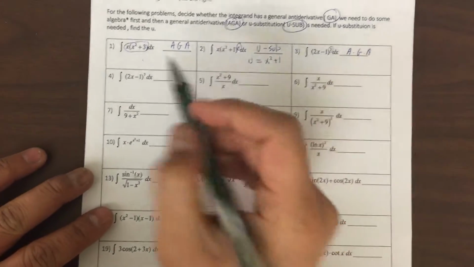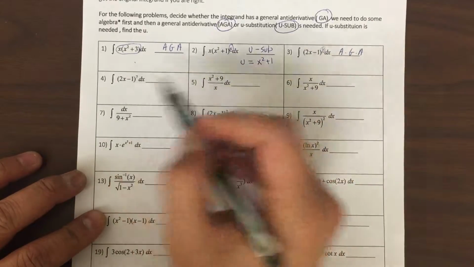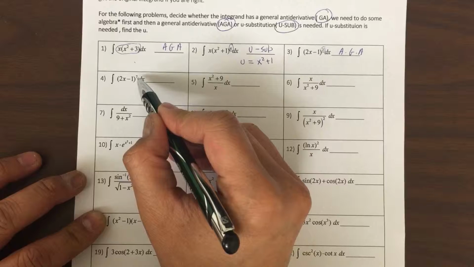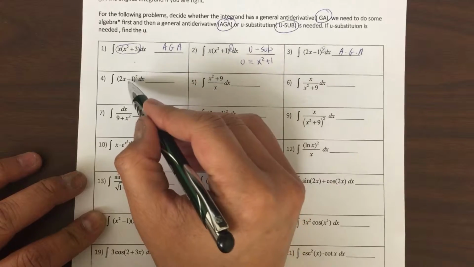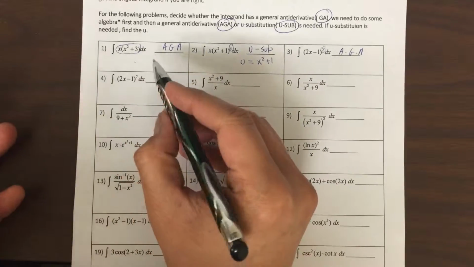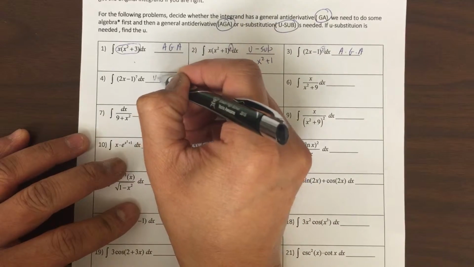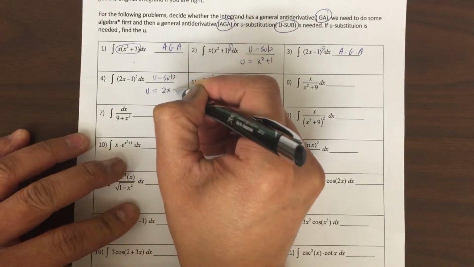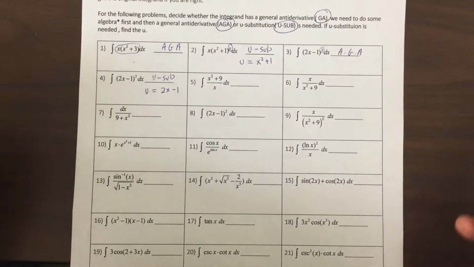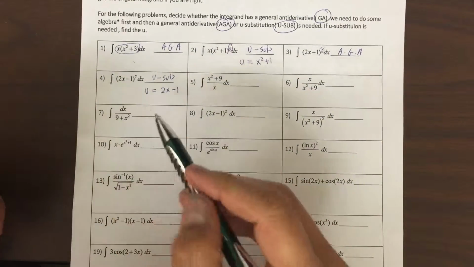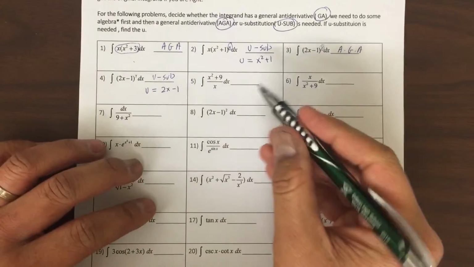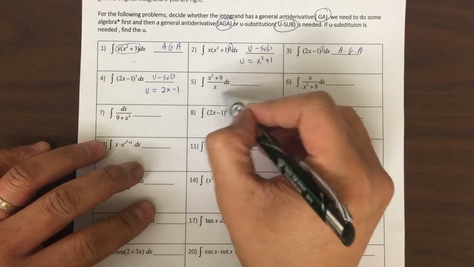All right. Now, notice that when you compare 3 and 4, the power is way bigger, 7. So for this particular problem, I'm going to have to use u sub. So u equals 2x minus 1, and that's what I would let u equal. When you do, you turn this into the integral of u to the 7th, which is very nice. Okay, good.